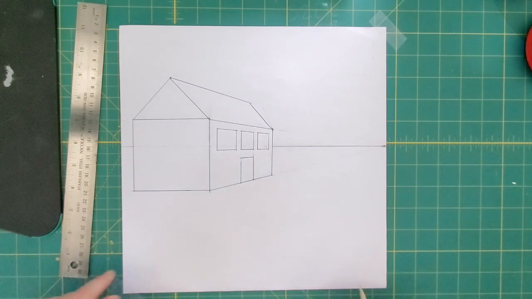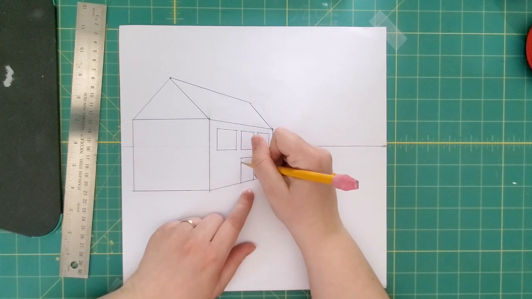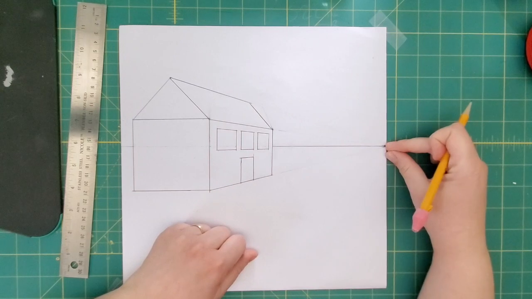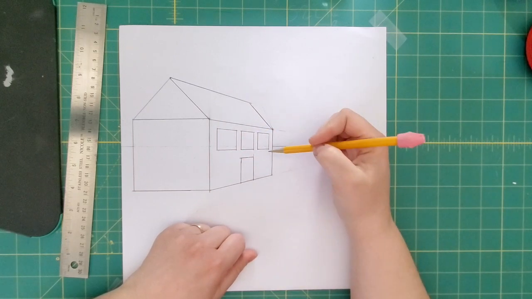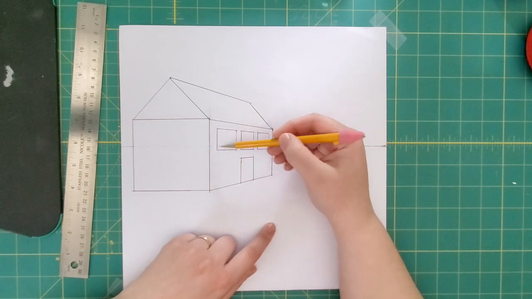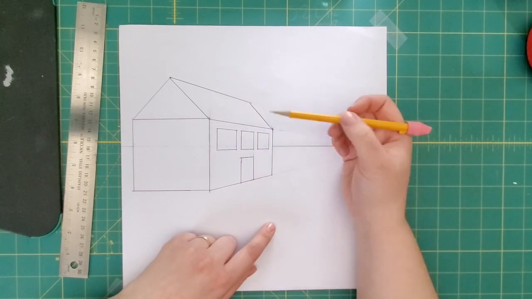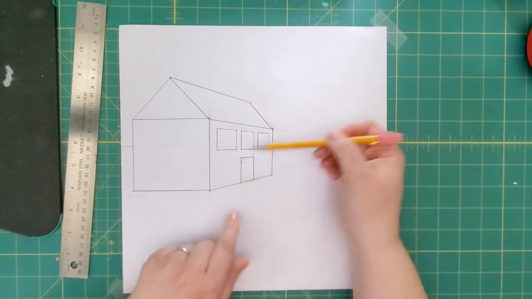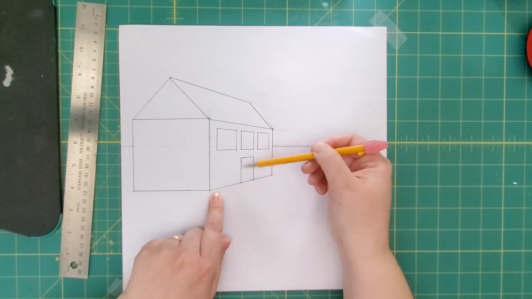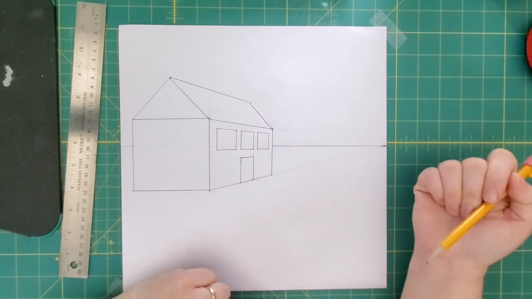So last time we talked about how to add a door and some windows to the side of the house that's going to the vanishing point, and we copied what the sides of the house were doing. So the side of the house is vertical, the side of the windows and the door are vertical, and the top and bottom of the house are going to the vanishing point. So the top and bottom of our windows and doors are also going to the vanishing point.